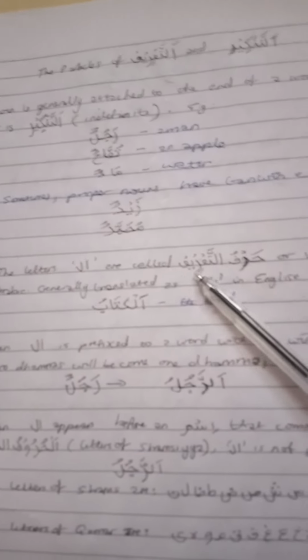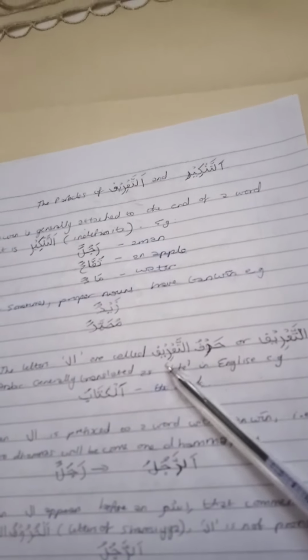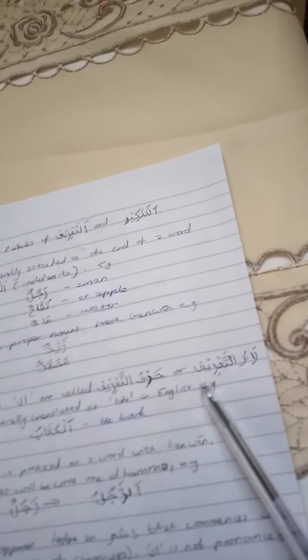The letter alif lam is also called harful ta'rif, like we just mentioned it, or lamut ta'rif in Arabic. Generally, it's translated as the in English, e.g. Al-Kitabu, the book. I'll just put the haraka in. Something's missing there. Al-Kitabu, which is the book.